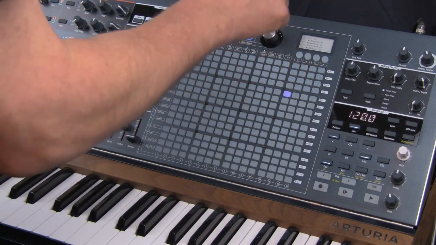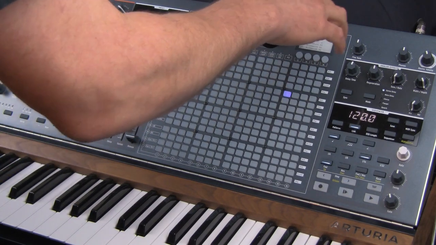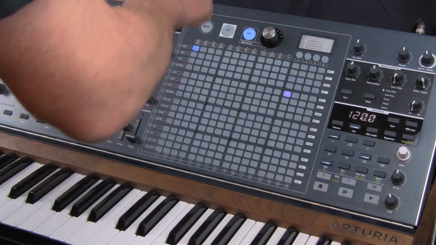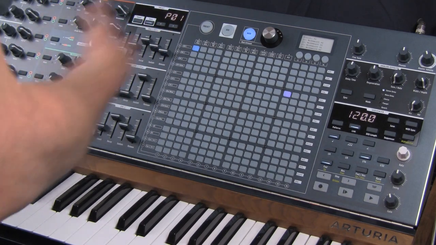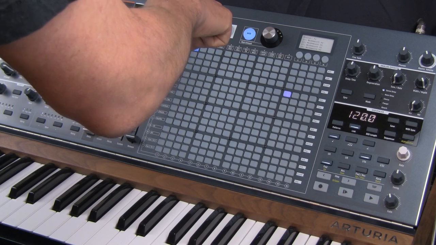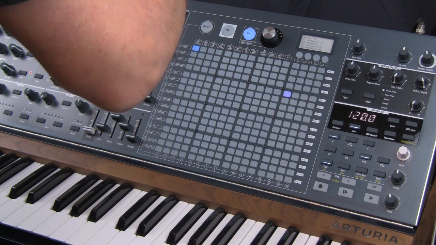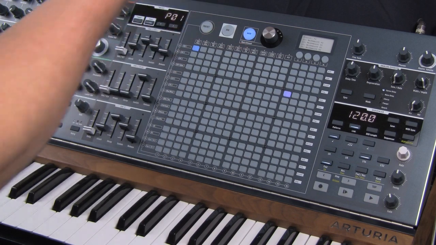Or you can choose connections to modulate with these modulation sources. So you can use the LFO to modulate the amount that envelope 1 modulates VCO1.